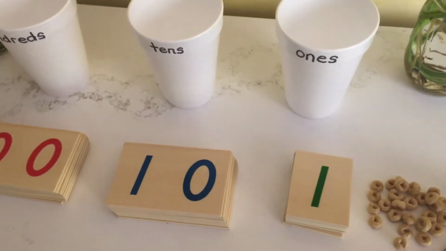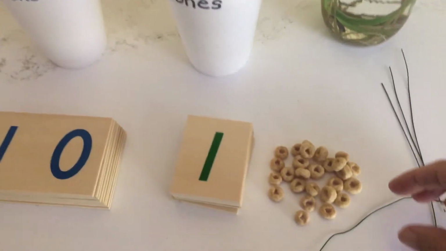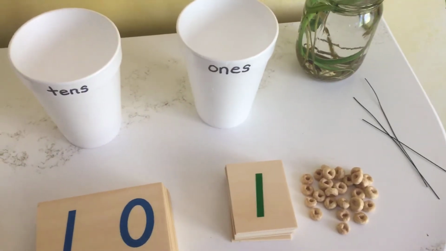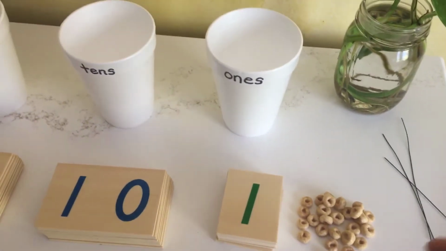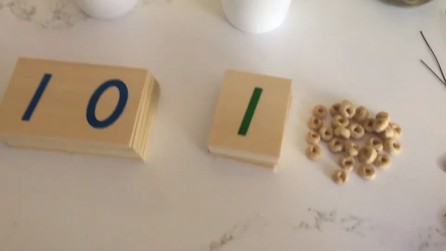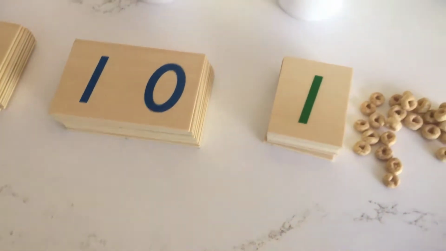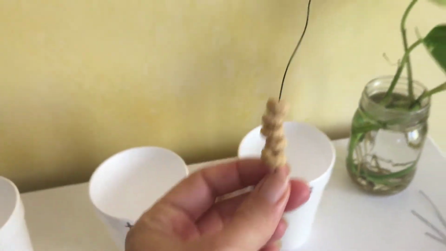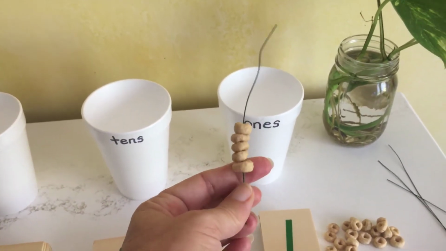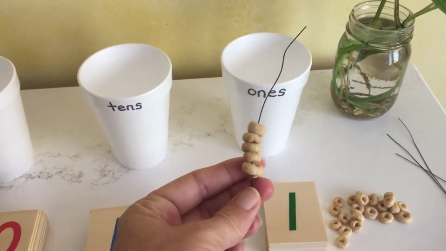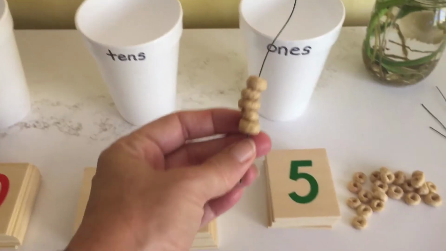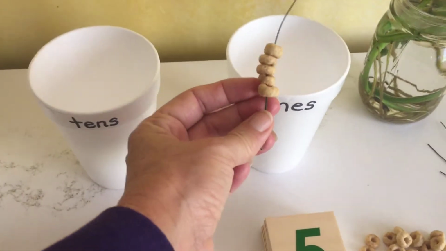So here, what I'm going to do is I'm going to use these Cheerios and I'm going to count up my ones. So let's say I need 6 or 7 or 8. I'll put them here together. So as you see, I'm counting up my ones, these Cheerios on this wire. So I have 5. So when I do that, I'll pick my number tile that says 5. So in my ones column, I have 5.